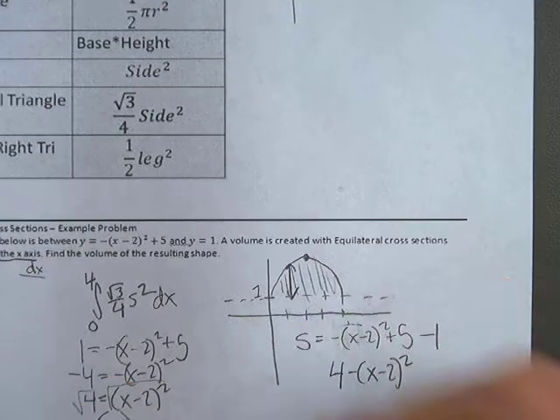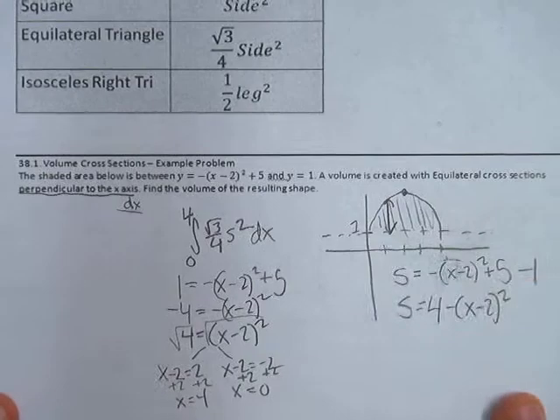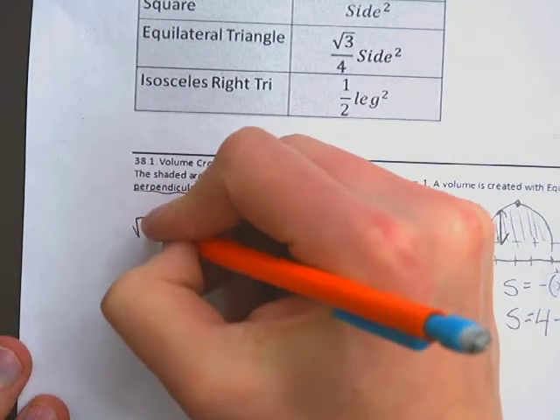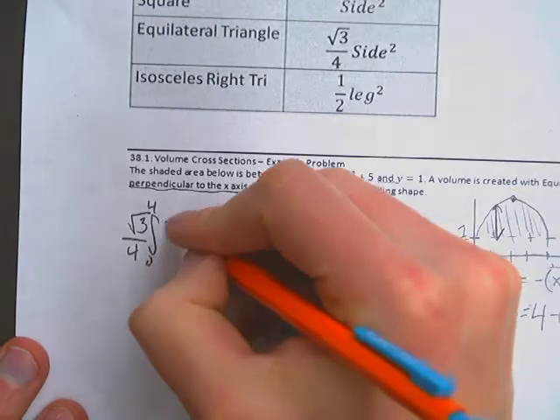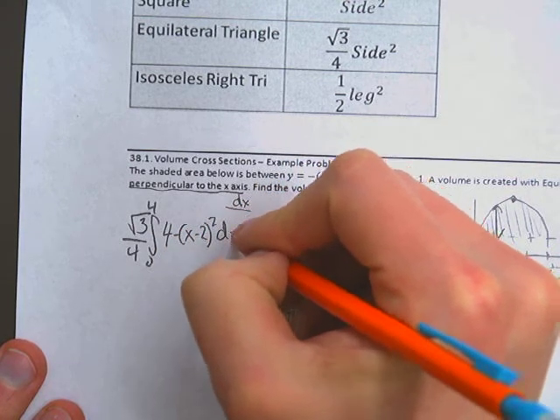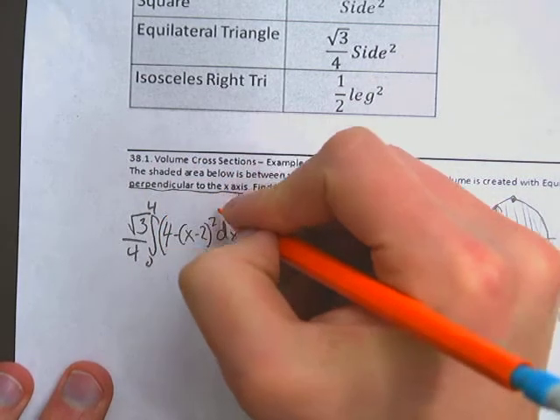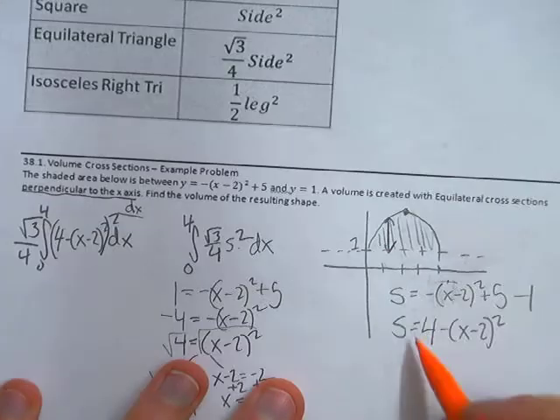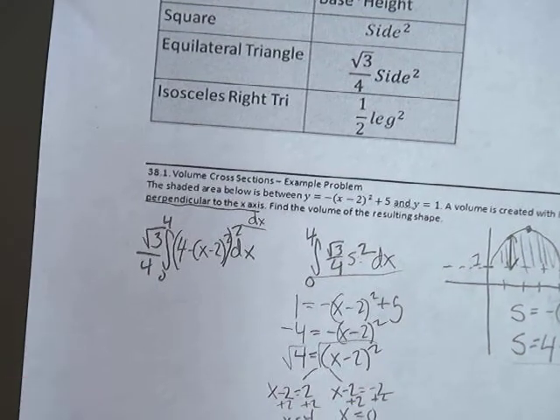And that's the way I'm going to bring it over to my integral. So now I'm going to come over here and plug that in for side in this integral. So I'm going to pull the root 3 over 4 out of my integral. Integral from 0 to 4 of 4 minus x minus 2 squared dx. And I need to square this because it's side squared. So I took the side, plugged it into this formula, squared that thing, boom, got my equation.